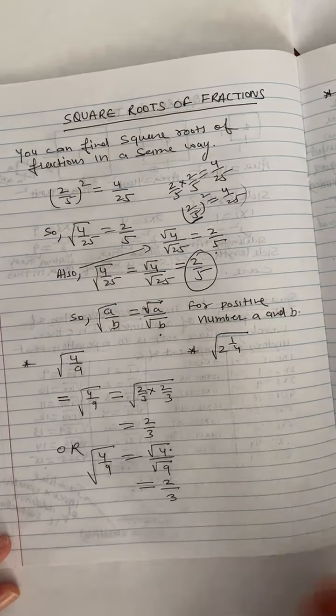Or I can separate them, so this is equal to 3 over 2. It's up to you. But this one is easier because you just separate. You don't have to think about 9 being 3 times 3 and 4 being 2 times 2, which is not that hard here. It's up to you, and this is another method where you can separate the numerator and the denominator.